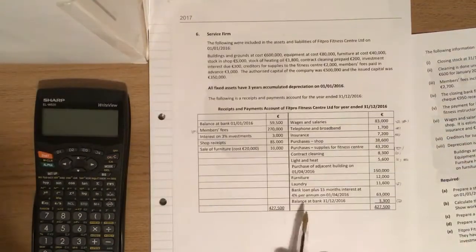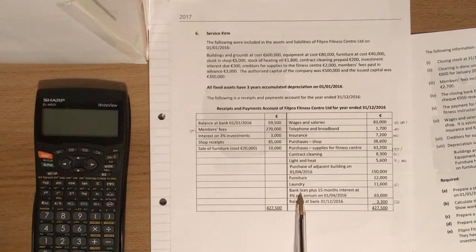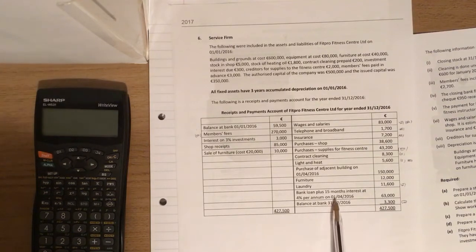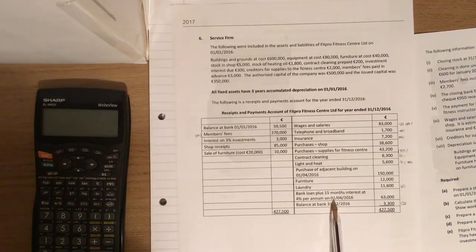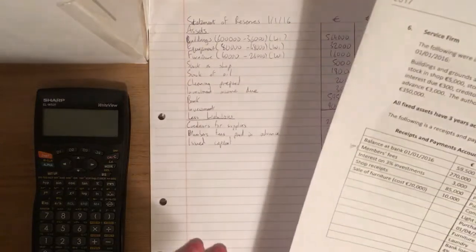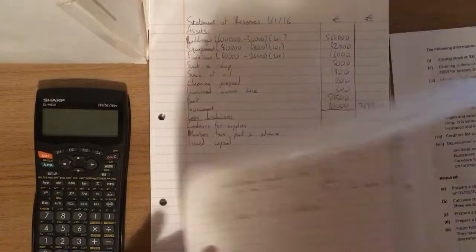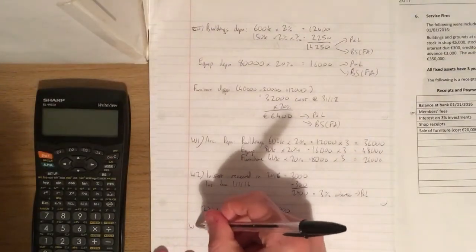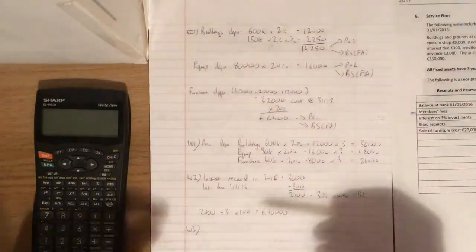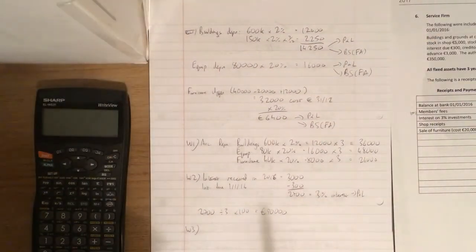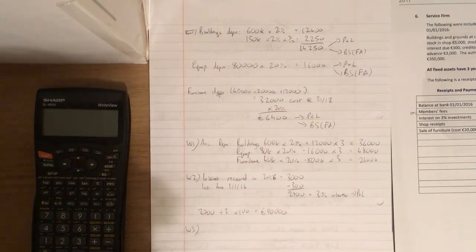And then the only other thing I found was the loan. Okay, so bank loan plus 15 months interest at 4% per annum on 1st of April. Okay, so let's work this out. So we make this working 3. Again, I've badly numbered these by only starting here, but working 3. So bank loan plus 15 months interest at 4% per annum.